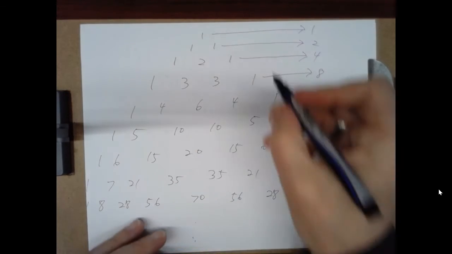So the number of 8-bit strings with 0 ones, 1 one, 2 ones, 3, 4, 5, 6, 7, and 8 ones. And if we add those up, that's the number of 8-bit strings. It's got to be 2 to the 8th. So we have this nice feature that we can just add each row, and that gives us the nth power of 2.